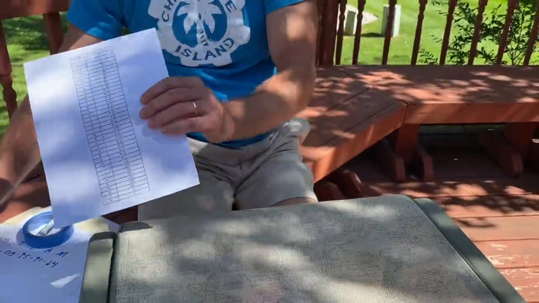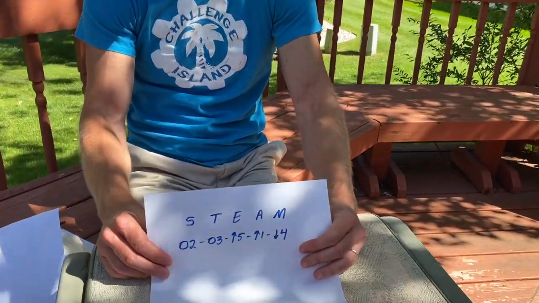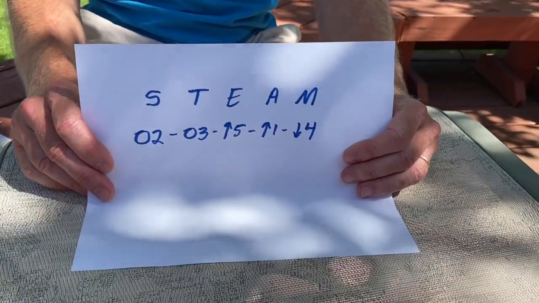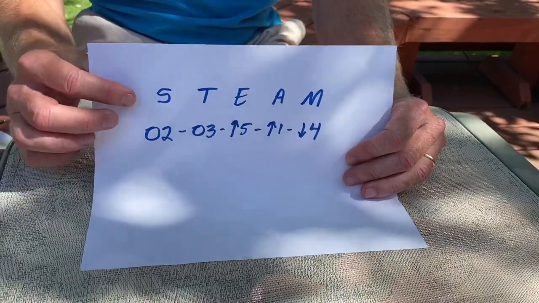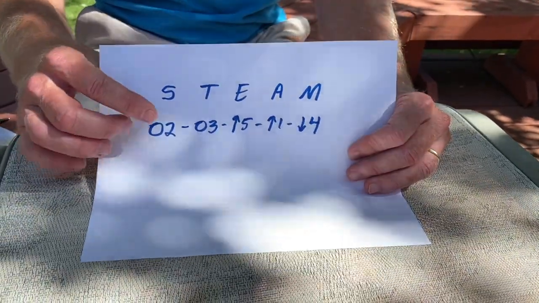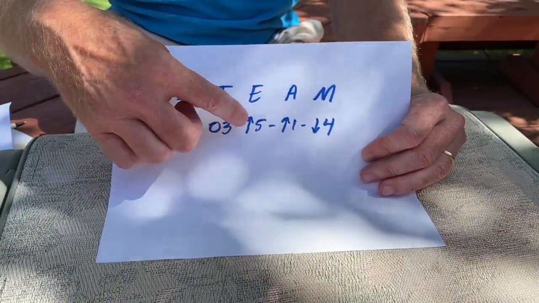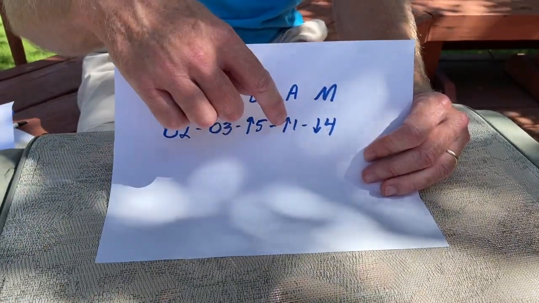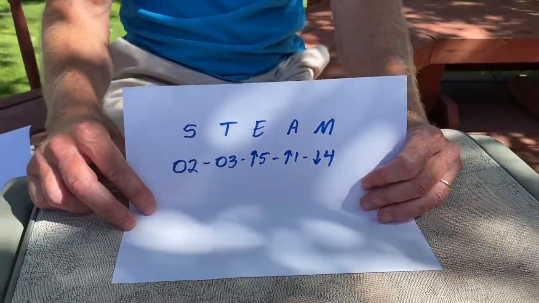Just to show you an example of how you can do that, let's say you wanted to write the word STEAM in punch code language. Here's what it would look like. Using that code that we just showed you, S would be 0, 2, T would be 0, 3, E would be up 5, A would be up 1 because it was the first letter, and M was down 4. So feel free to give that a try at home.